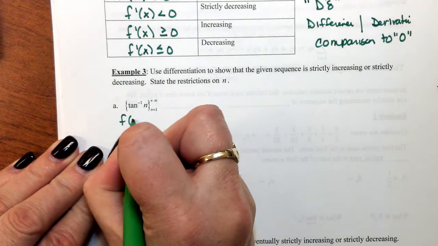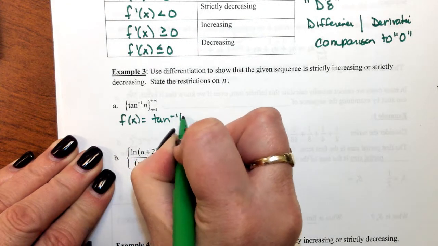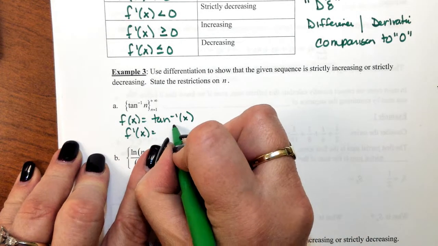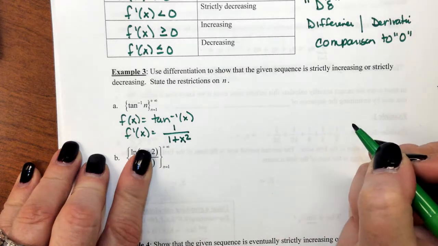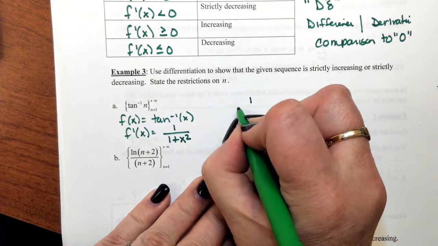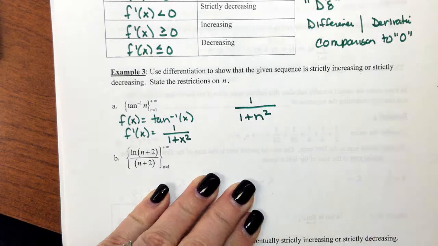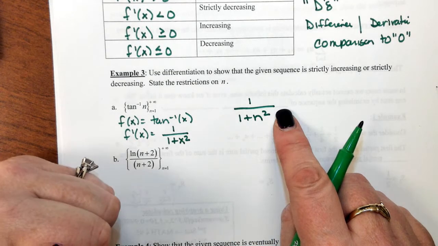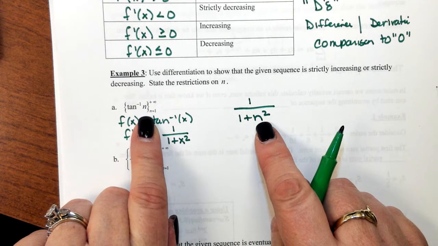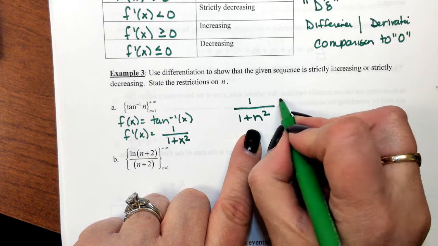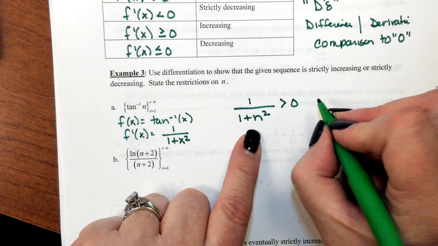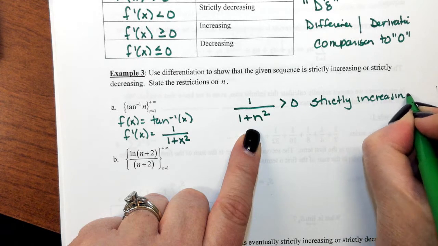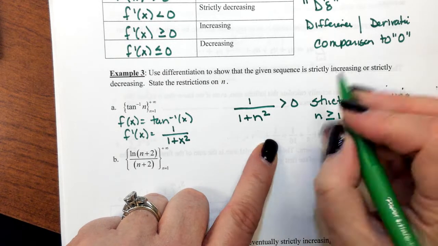So again, if I know my f of x is equal to the inverse tangent of x, then f prime of x, again, remember the derivative of inverse tangent is going to be 1 over 1 plus x squared. So then again, I need to know if 1 over 1 plus n squared, again, I'm doing the comparison to 0. Is this going to be greater than 0, or is it going to be less than 0? Well, if I plug in 1 for n, 1/2, this is always going to be greater than 0. So this is going to be strictly increasing, starting with your terms where n is greater than or equal to 1.